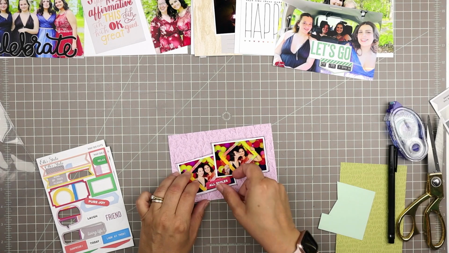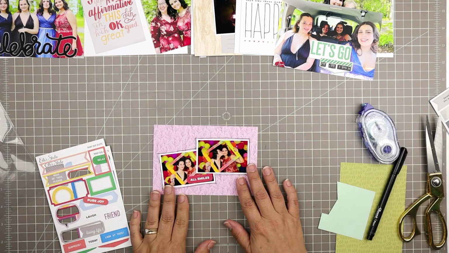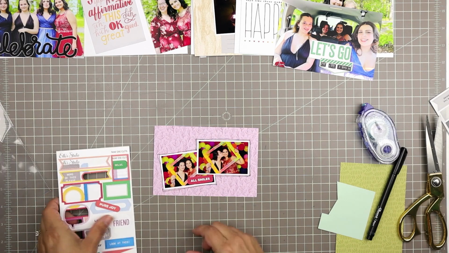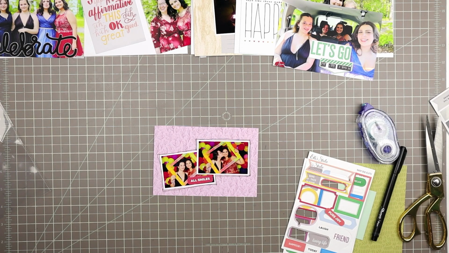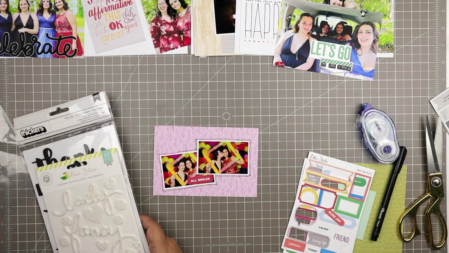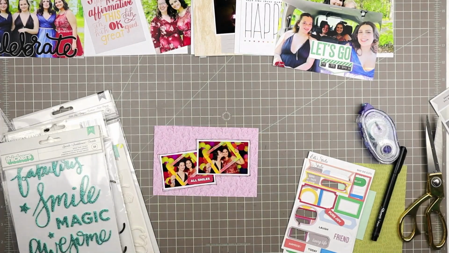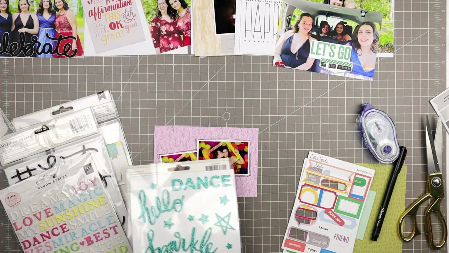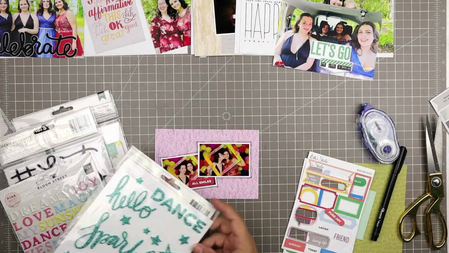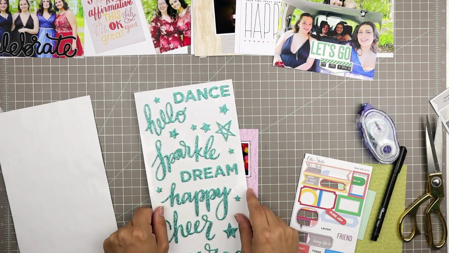It says all smiles, so it's pretty relevant. I'll just glue that in place. And then what else do I want to do here? I just don't know. So I'm going to pull back all of these word phrase letter sticker sets that I had pulled out already for the mini album. And I already dipped into the once, but I really like that sparkle, and I think that would look nice over to the left-hand side of this card.